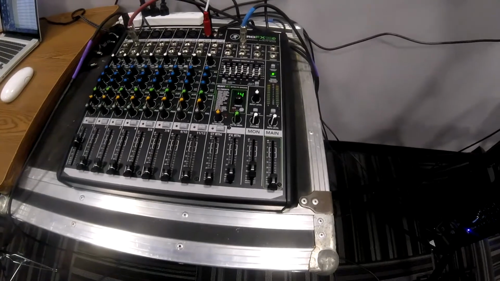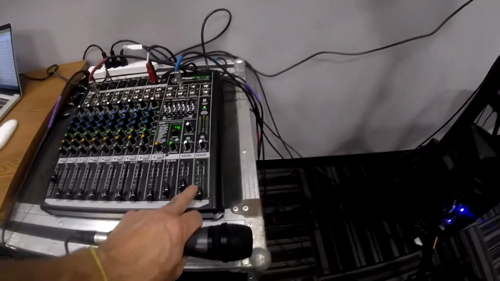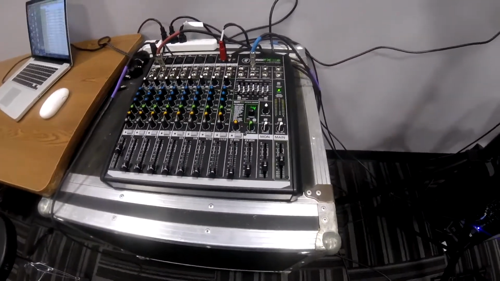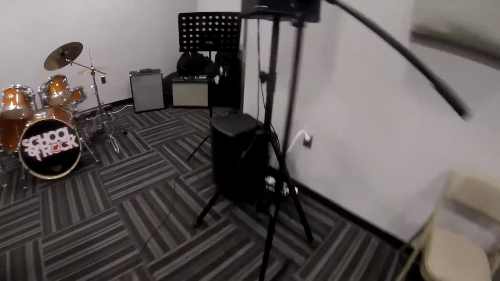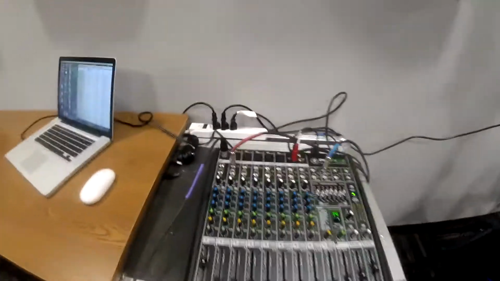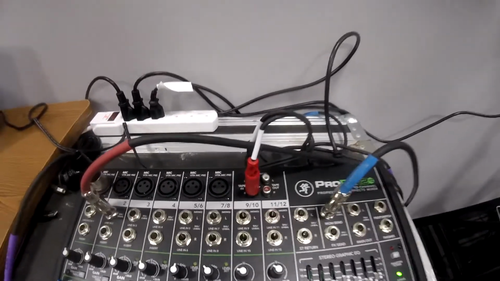Test, 1, 2. 1, 2, test. It's a monitor, let's put our mains in that. Mains. And then we've got our monitors over here. There's our monitor. Okay. Now let's check our keyboard in that channel, in channel 2. And we'll then finally test our tape.